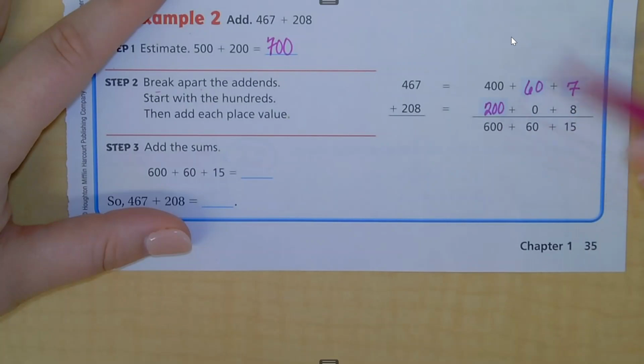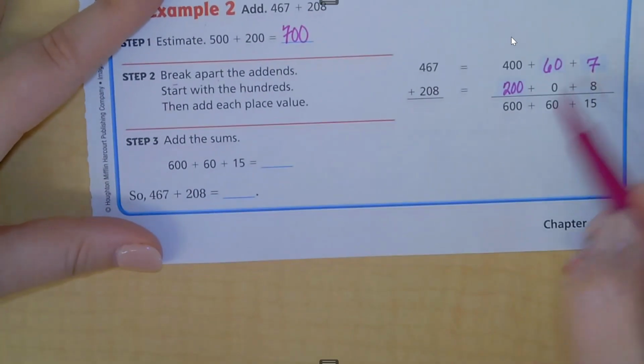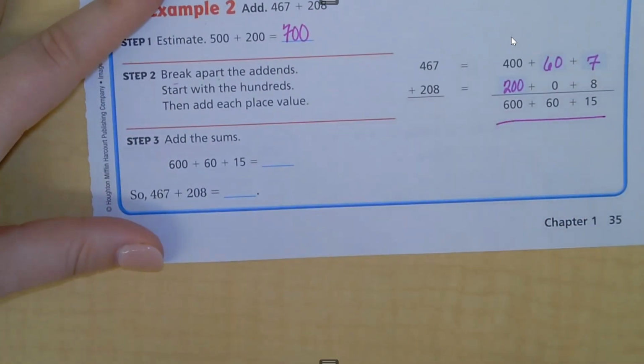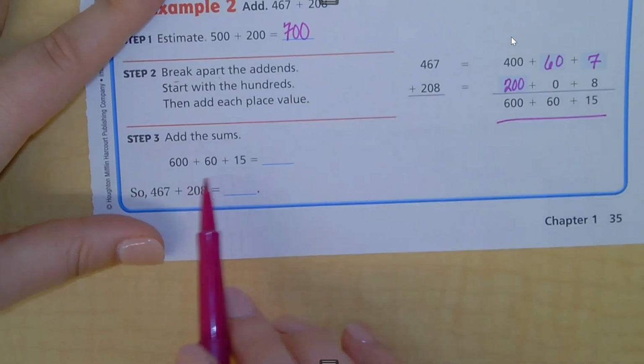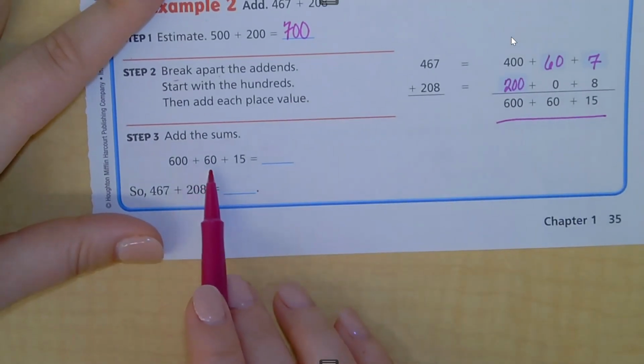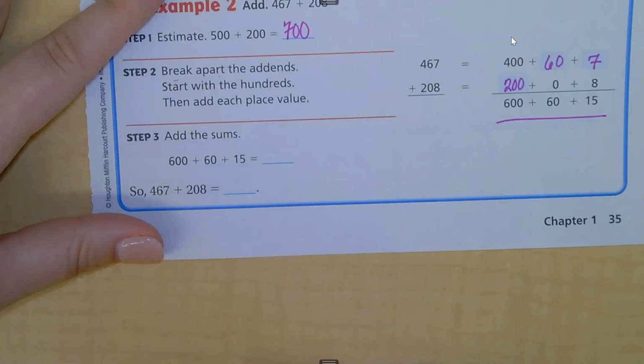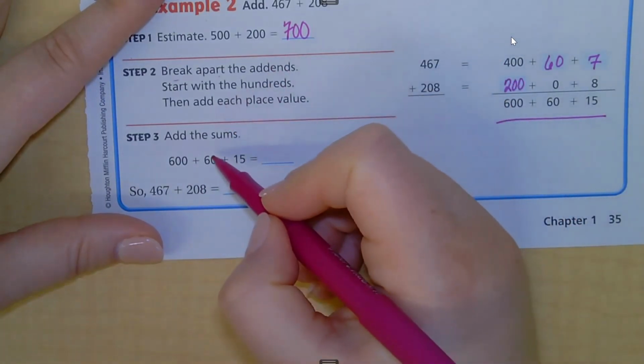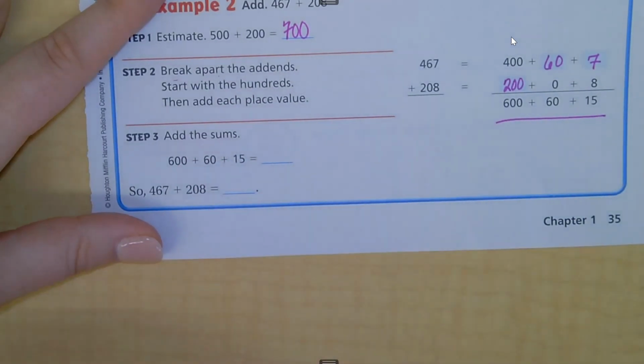400 plus 200 is 600. Now we're going to add these up across. They're doing it right here for you. 600 plus 60 plus 15. So let's go ahead and add 660. So 600 plus 60 is 660.